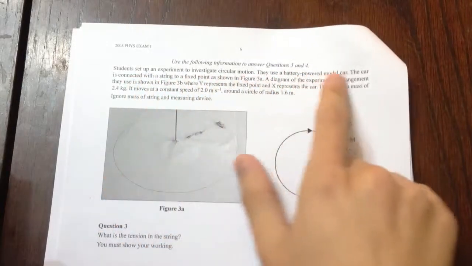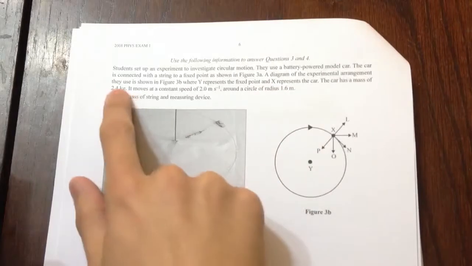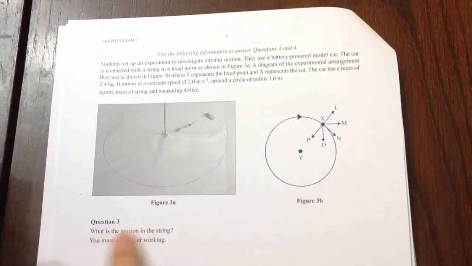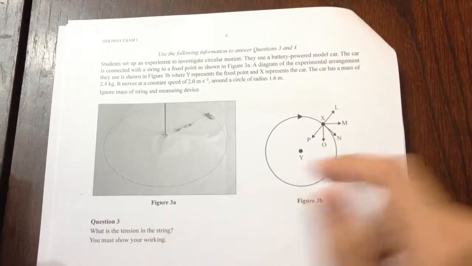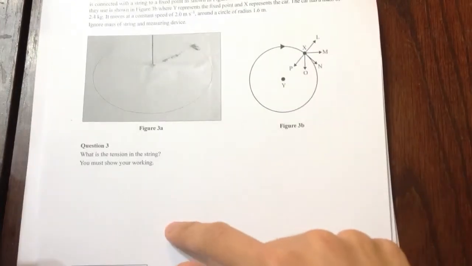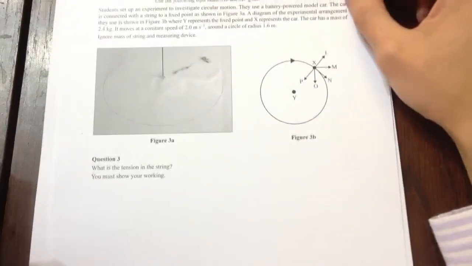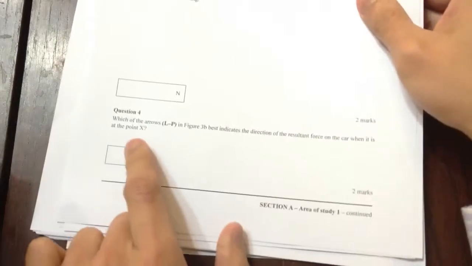Circular motion, battery current pass, its mass of 2.4, gives a constant speed of 2 meters across the mass. What is the tension in the string? You must show your working. So this will be, well, it's a circular question, and we're trying to find how much force is happening. So usually that's mv squared on r. So that's what I'd be doing later.